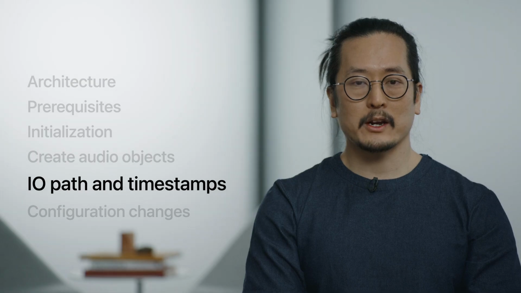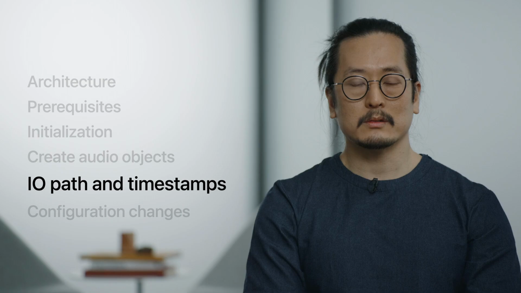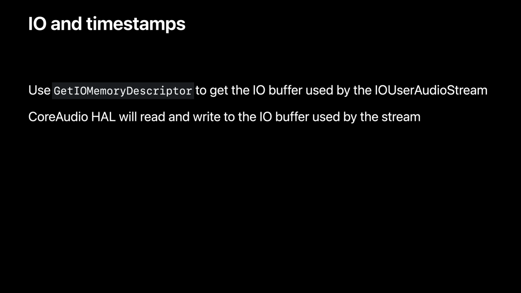Now that you have created audio objects, let's talk about I/O. The get I/O memory descriptor method will return the I/O memory descriptor used by the I/O user audio stream. The I/O memory descriptor is passed into the init method when creating a stream, and the stream can be updated with a new memory descriptor as well. The memory will be mapped to the HAL and used for audio I/O.